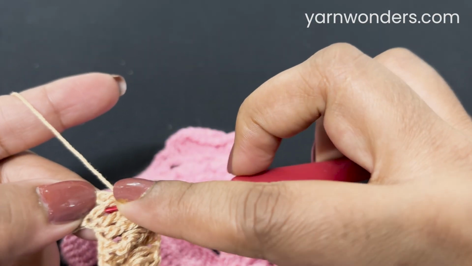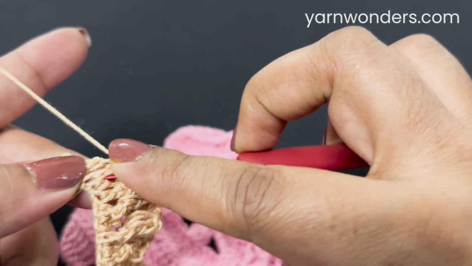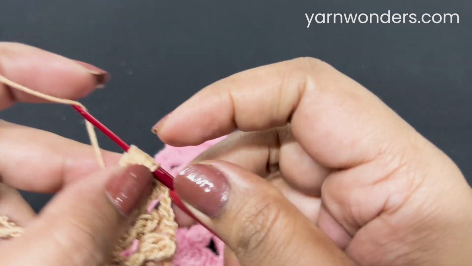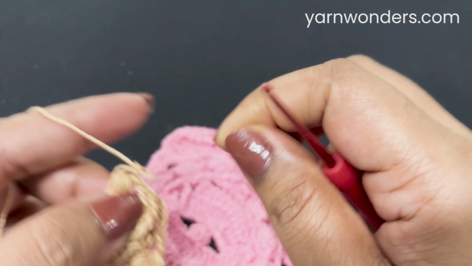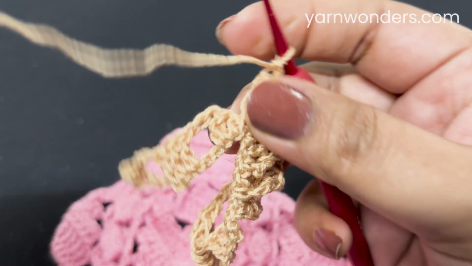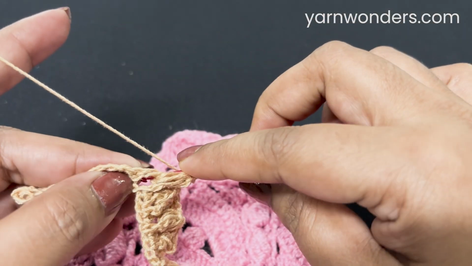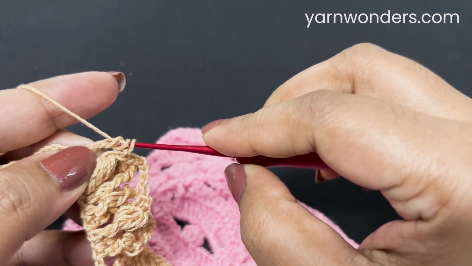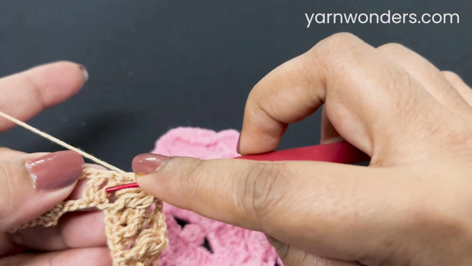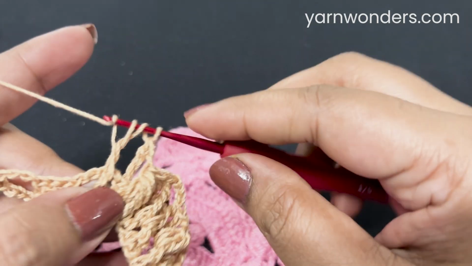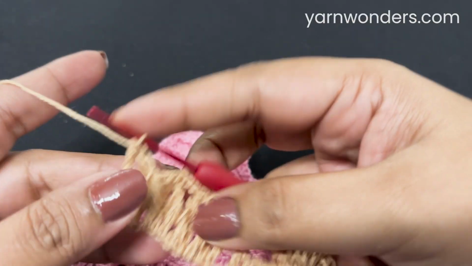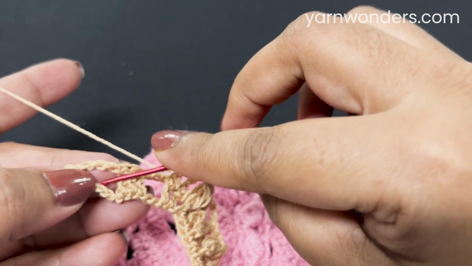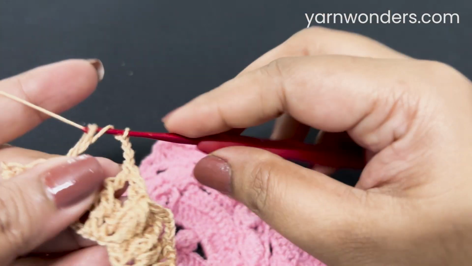Front post puff stitch, okay, back post triple crochet, and front post triple crochet. Again chain 3, skip the double crochet, into the chain 4 space you are making 6 triple crochet stitches.